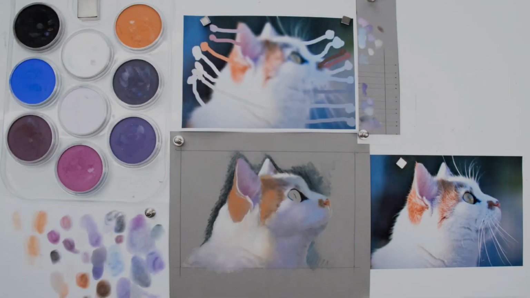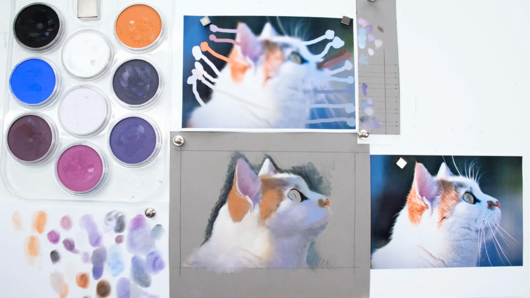Now, for this particular video, I'm going to do the underlayer using pan pastel. So I thought I'd take a bit of time to show you how I've set that area out on my drawing board. And you can see top left, that's the pans that I've picked out of my set that's going to most accurately match the colours that I've dragged out of the reference photo.